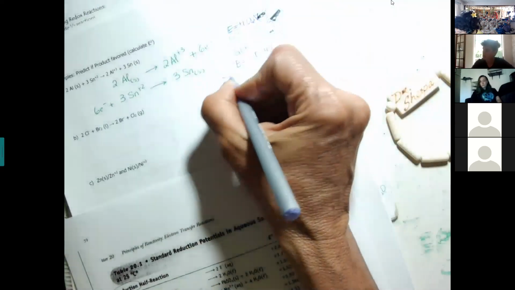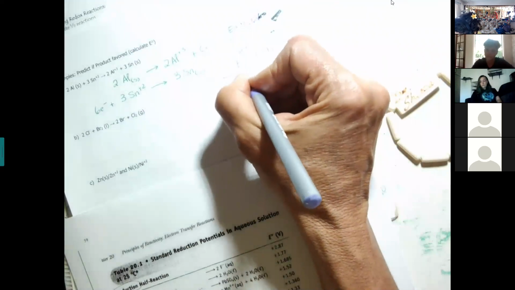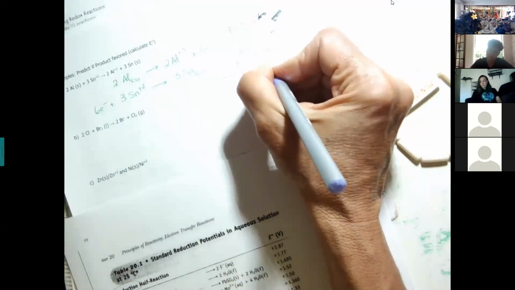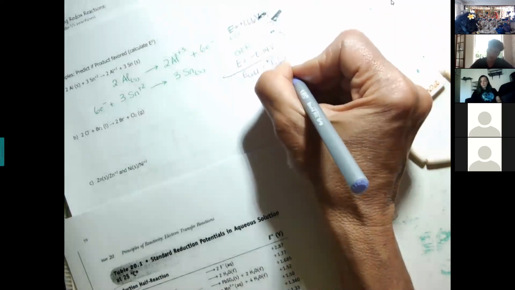Now we just add our two numbers up, and our E of the cell, or E net, is going to be a positive. I always show the positive because that means it worked. 1.52 volts. So this one is spontaneous. It worked. This will be a battery.